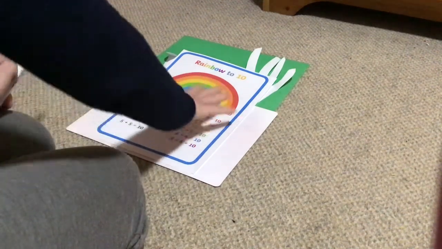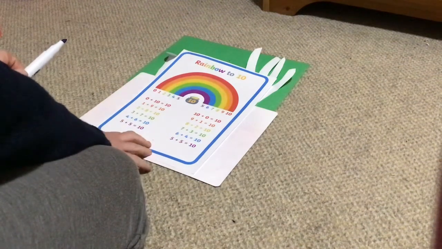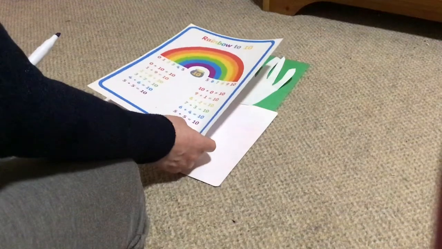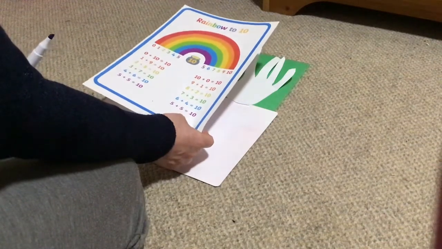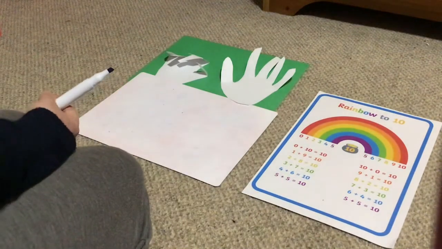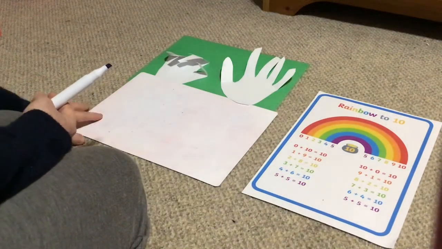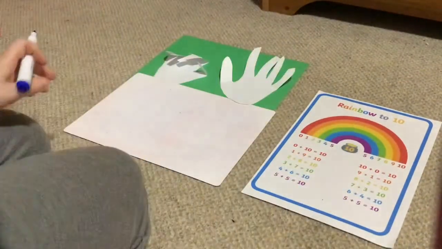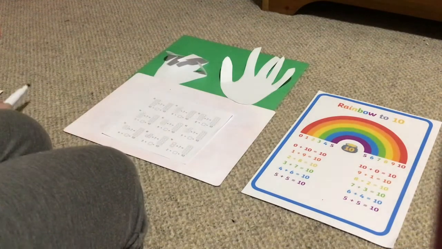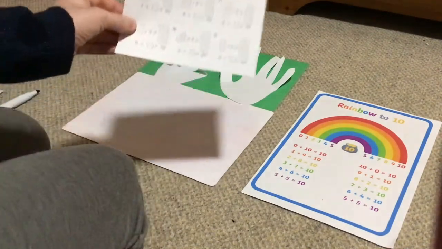Fantastic. This shows us our addition facts to 10, which we really want you to focus on today, but I've also shown you the trickier bit, which is the subtraction facts. Now, on the website, you should have a special task that you're going to do. This is a little bit small, so I'm just going to bring this up to show you.